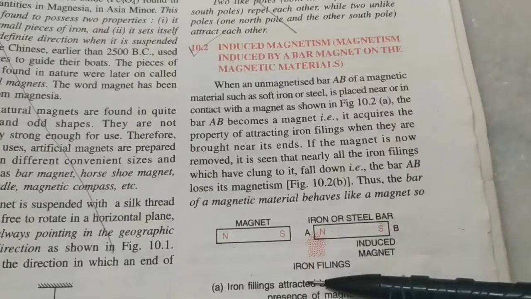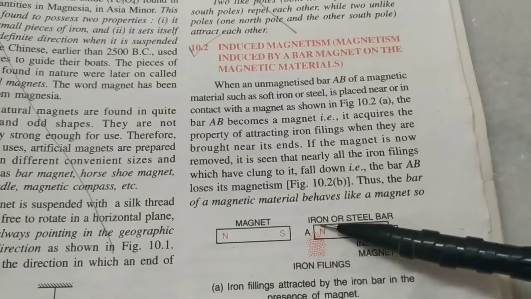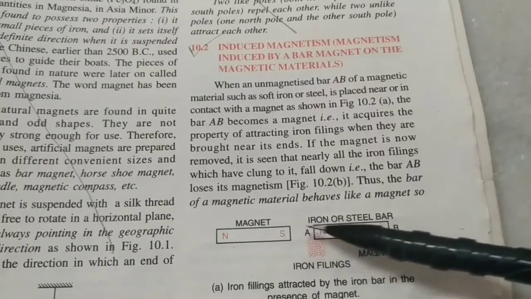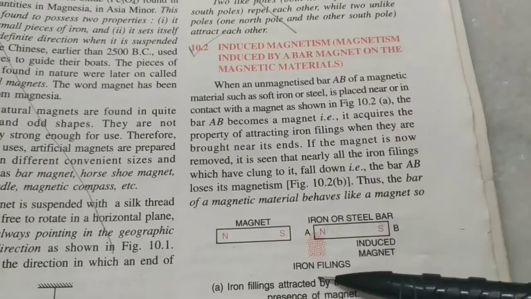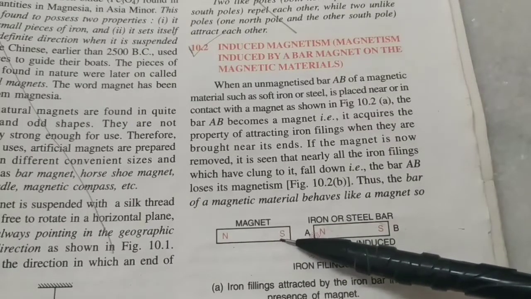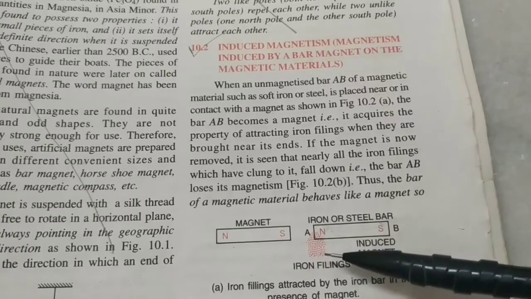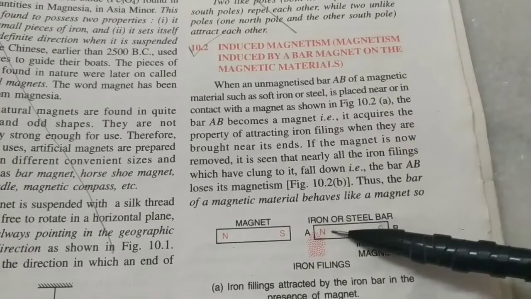And notice that if we keep the south pole of the magnet nearer to the bar, then this nearer end develops an opposite polarity, north pole. It's always opposite. If we would have kept the north pole of this magnet closer to the bar, then this end of the bar would have been south. And that is why even this iron bar is attracted towards the magnet.